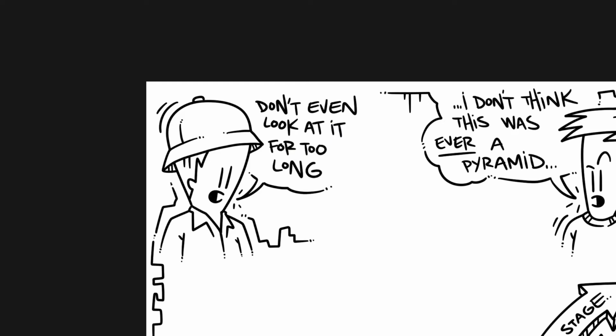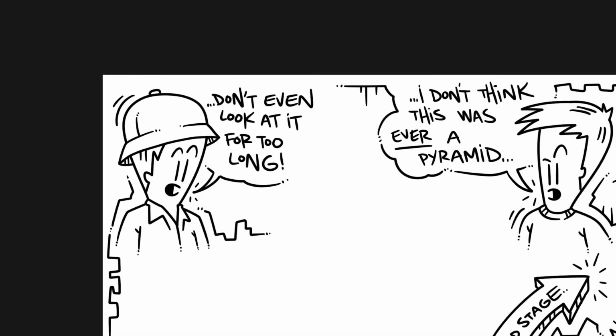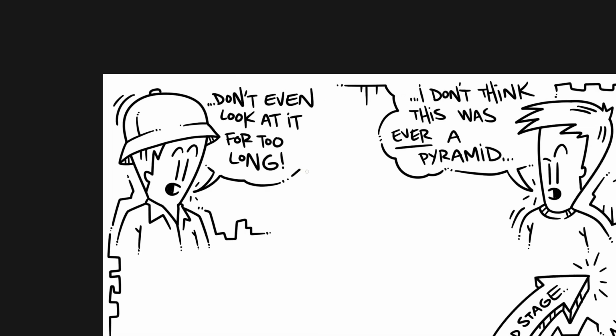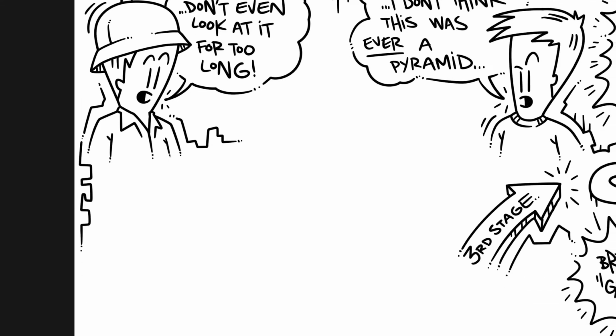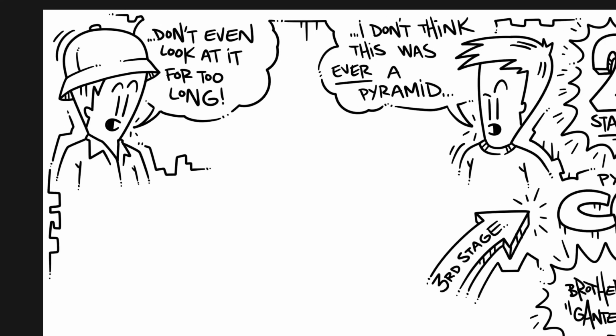So real quick, I was thinking of the idea that there are these esoteric ideas that the pyramid was some sort of enlightenment generator. Yeah, there's a box you can go lay in, and it will blow your mind. So imagine if there are multiple levels to the enlightenment stage.